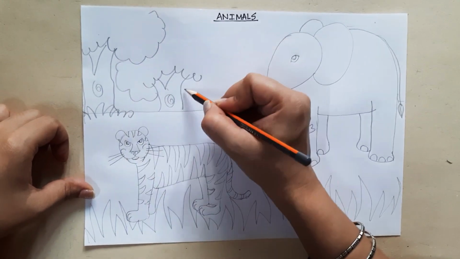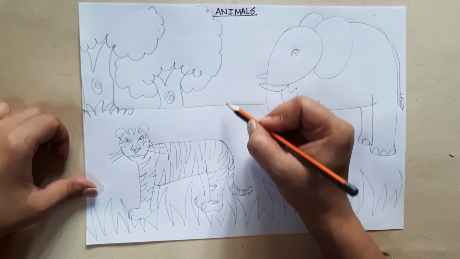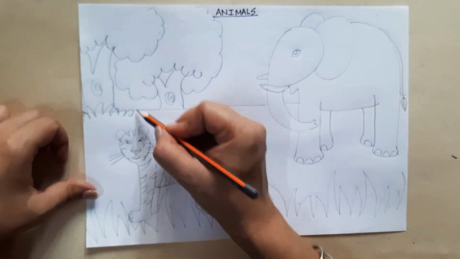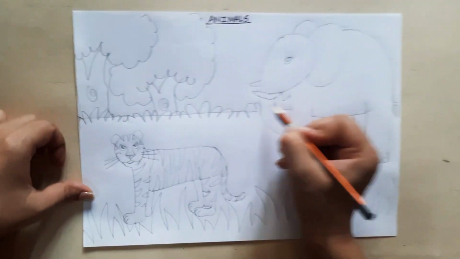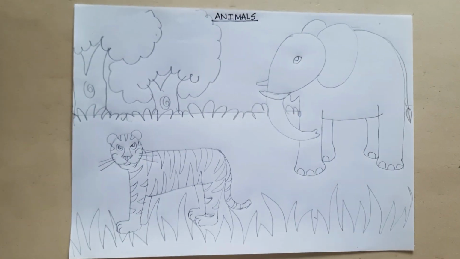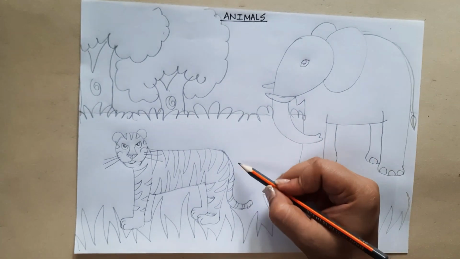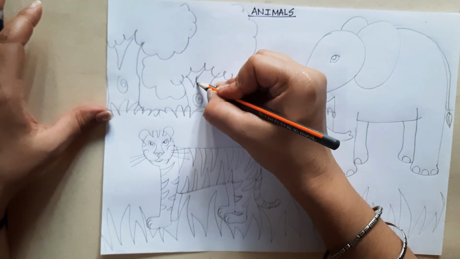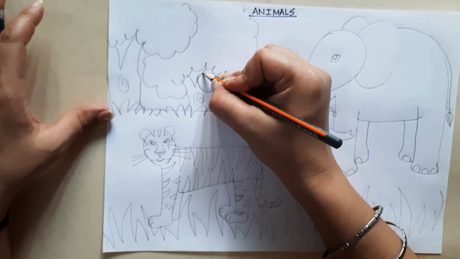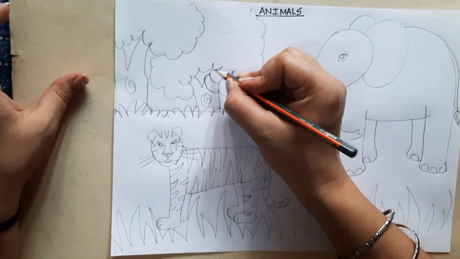Oh yes, we can add snakes on the tree. Yes, we can add fruits on the tree. We will add more grass. You know, animals live in a jungle where there's lots and lots of grass. And see, this time I've drawn a different shape of the grass. Now, alright, I'm just going to show that on this tree there is a snake wrapped himself.